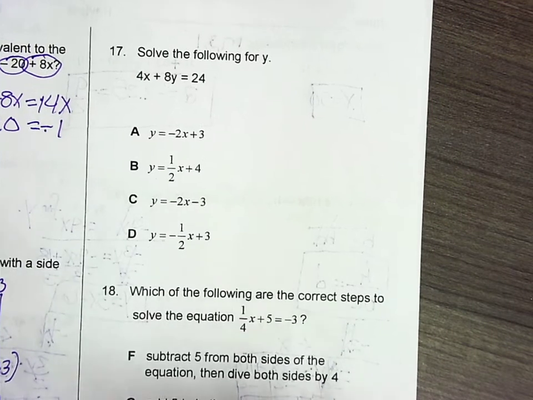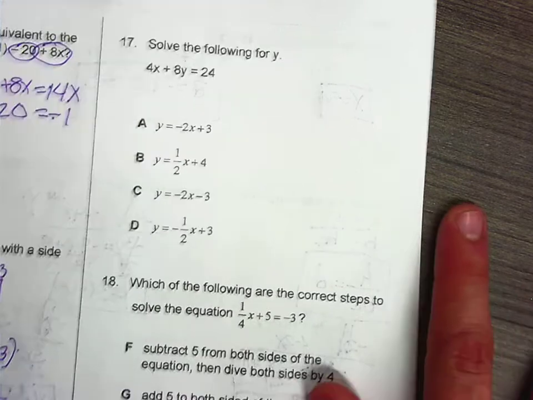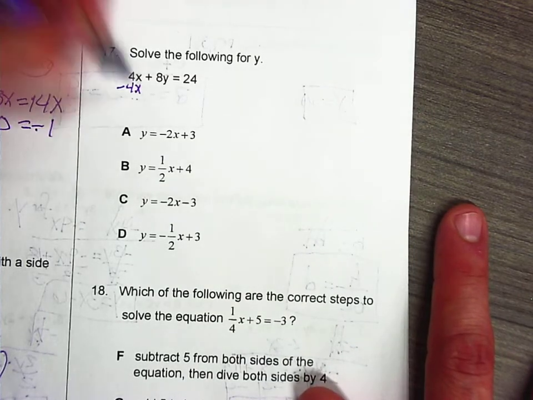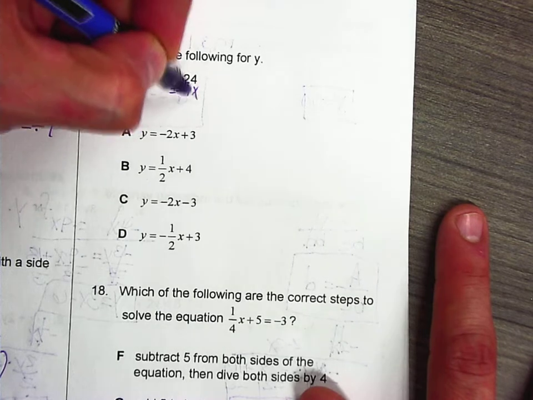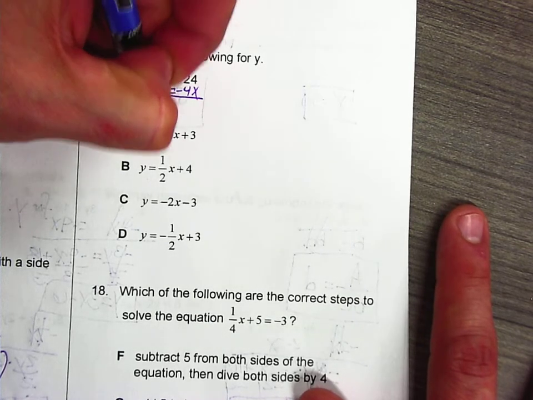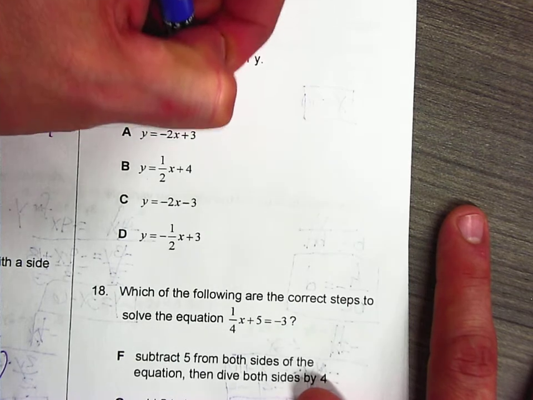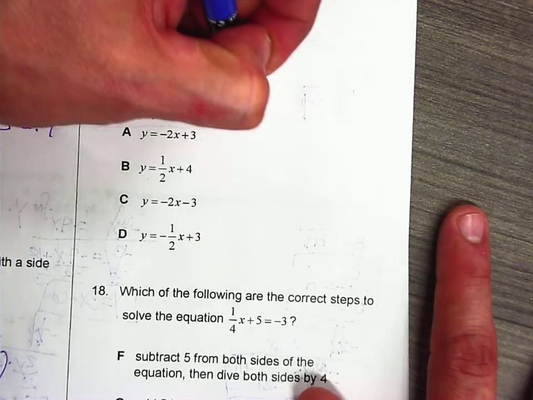Number 17, solve for y, another literal equation. Just like in the front, I want to get rid of this positive 4x by subtracting 4x from both sides. So now I'm left with 8y equals variable first, negative 4x with a positive 24 attached at the end.